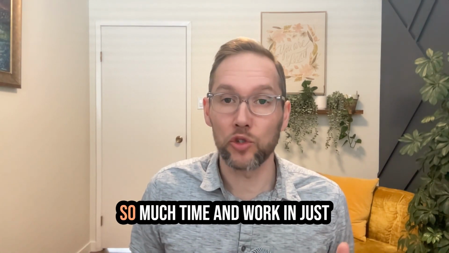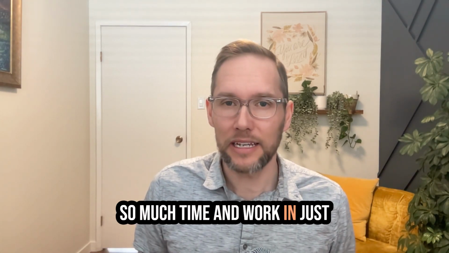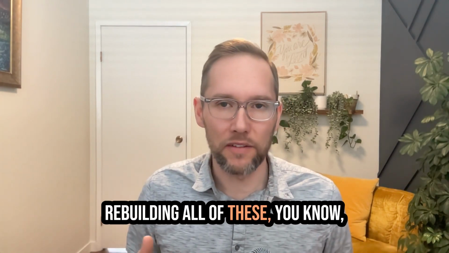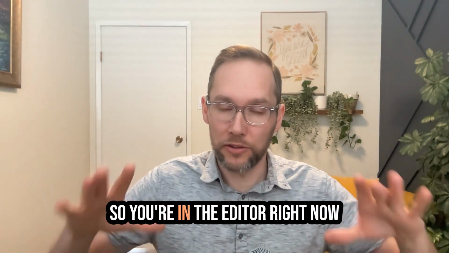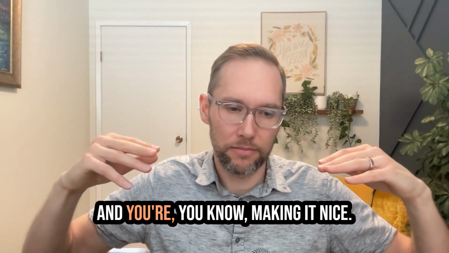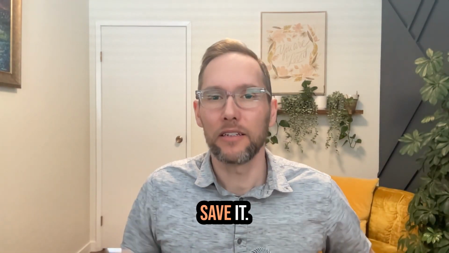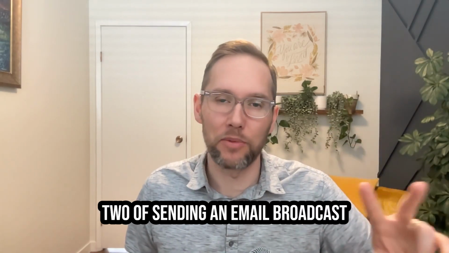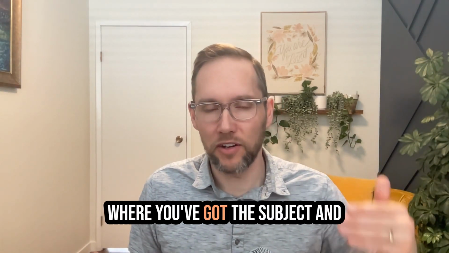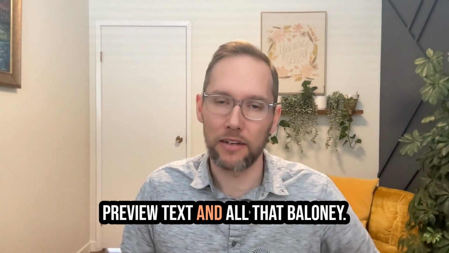And that will just save you so much time and work in just rebuilding all of these aspects into every single email. So you're in the editor right now and you're making it nice, save it, hit the back button, and you go into that step number 2 of sending an email broadcast where you've got the subject and preview text and all that baloney.